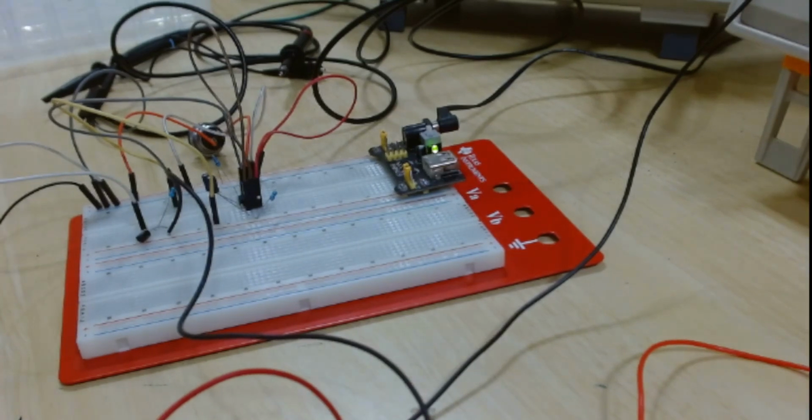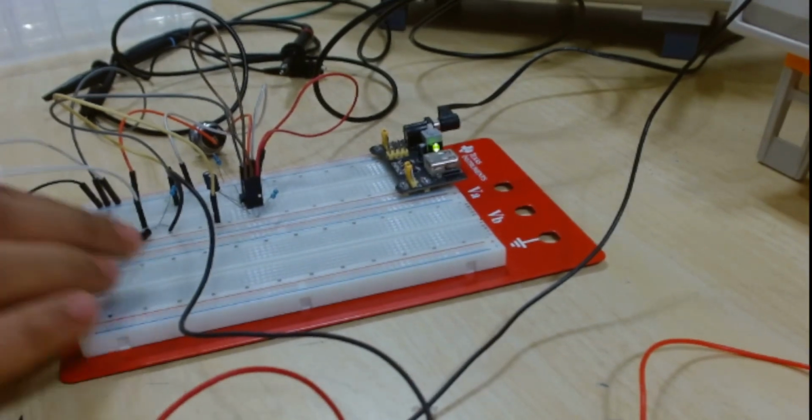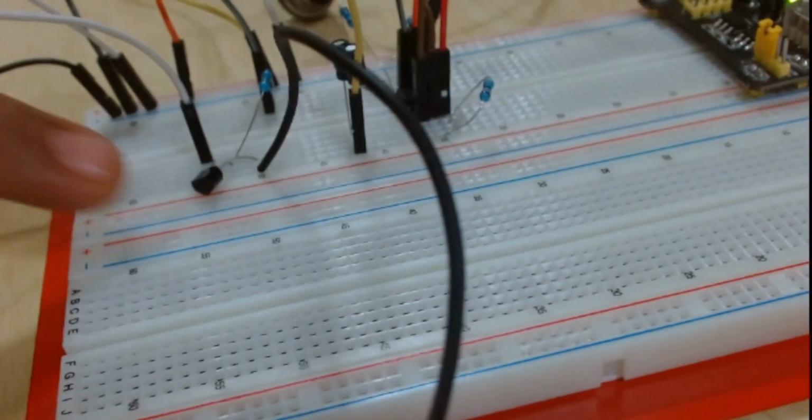Okay, so now I have added the transistor part as well. This is where I have the transistor.